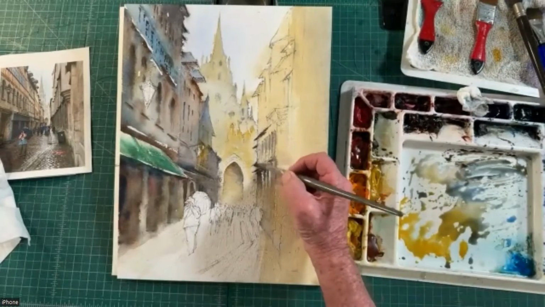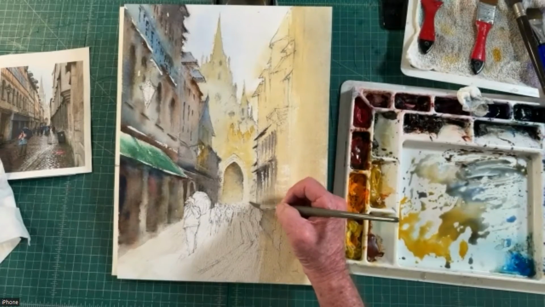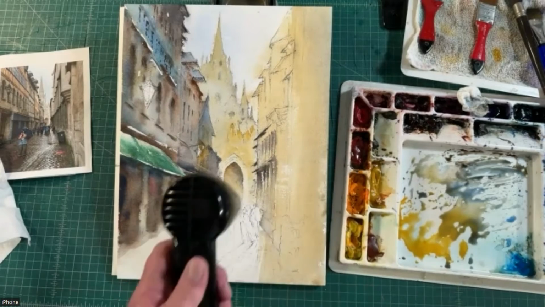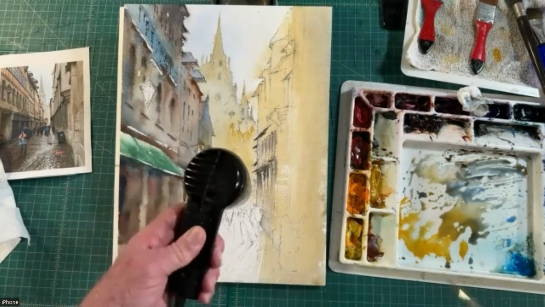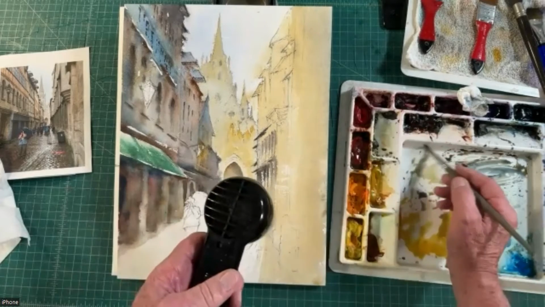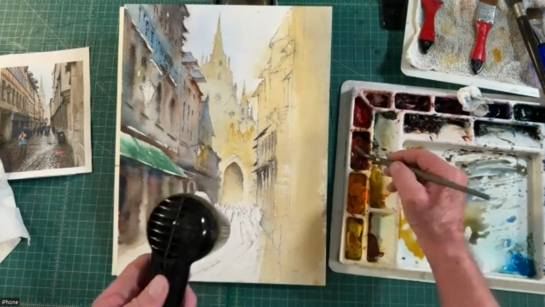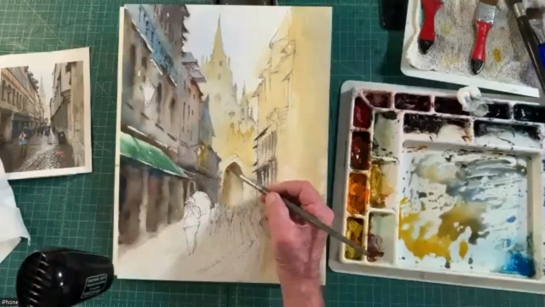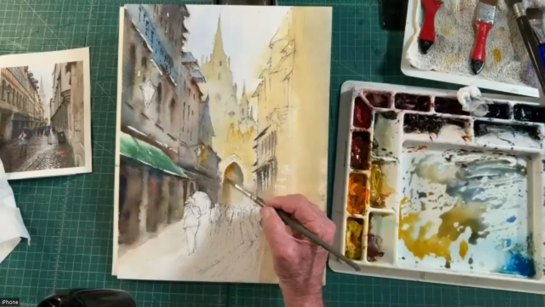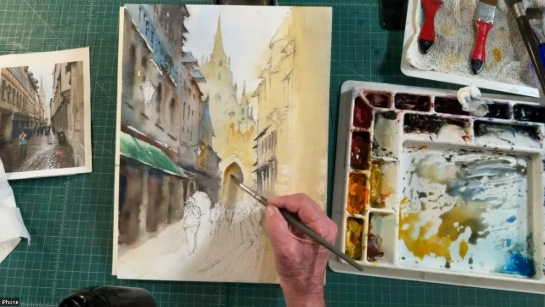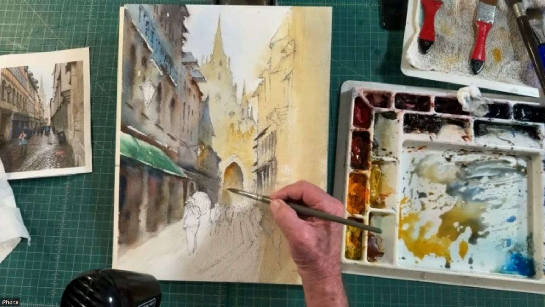All right. I'm going to add just a little bit of orange over here on this side in that shadow area, and then blend that with the darker values that we just put in there.